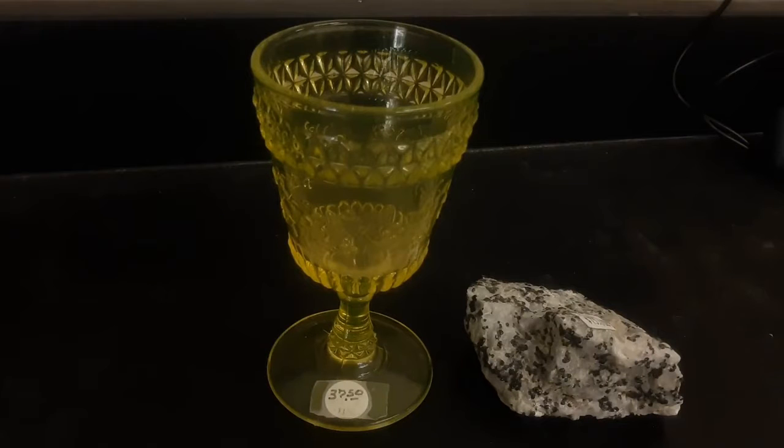A few years ago, a friend and I drove out to Quartzsite. Quartzsite is just on the Arizona side of the border, on the 10, on the way to Phoenix, just past Blythe. We went to the little swap meet there and saw all the neat stuff they had. And I bought this goblet and this rock.